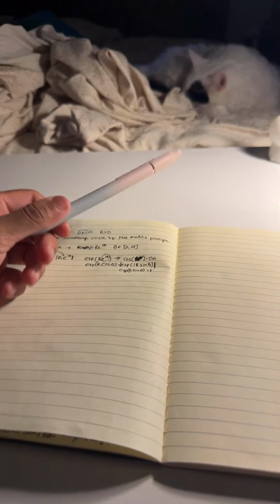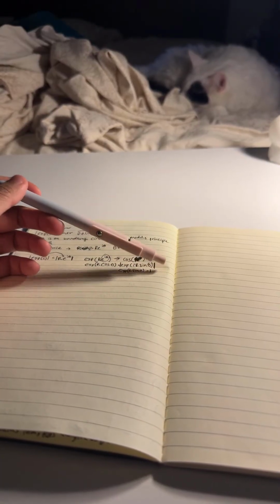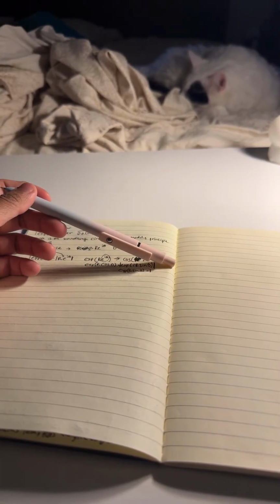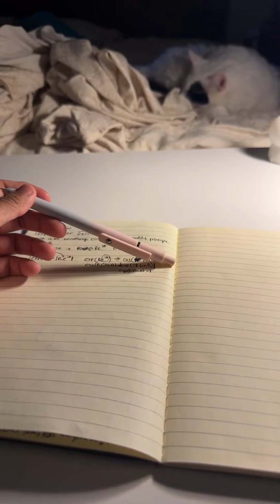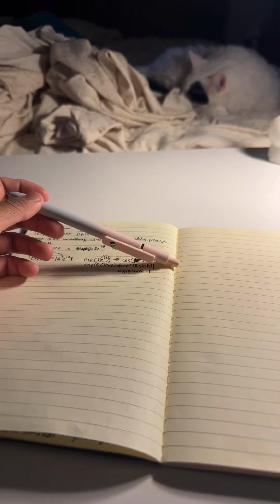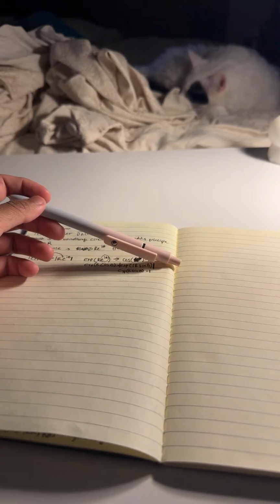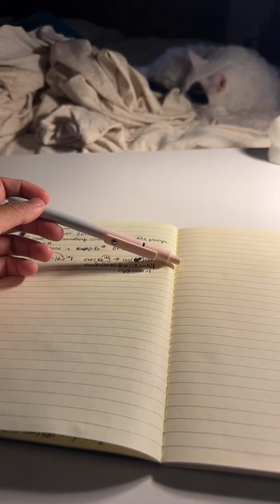So Euler's formula is e to the IA equals cosine A plus I sine A. So then, when you have an r sine theta, then sine squared plus cosine squared becomes 1.